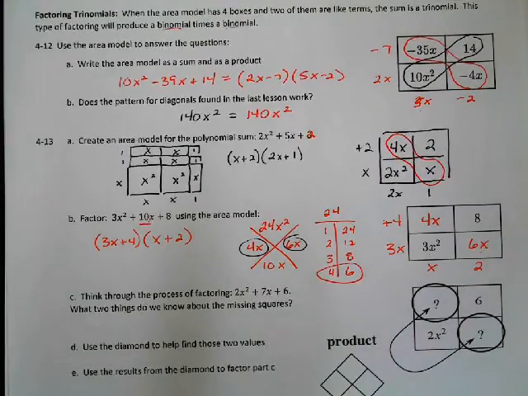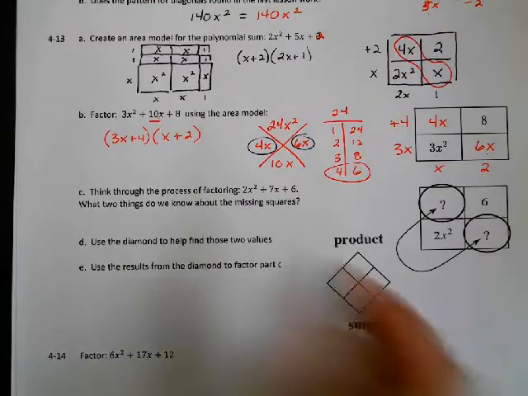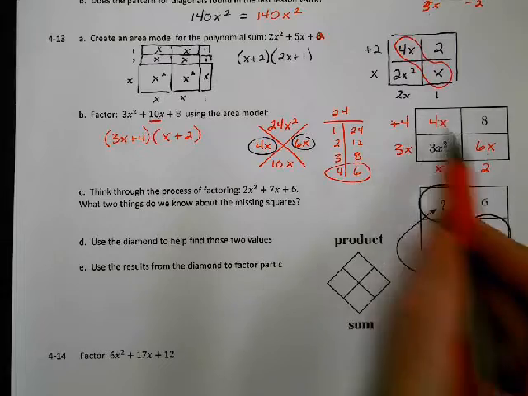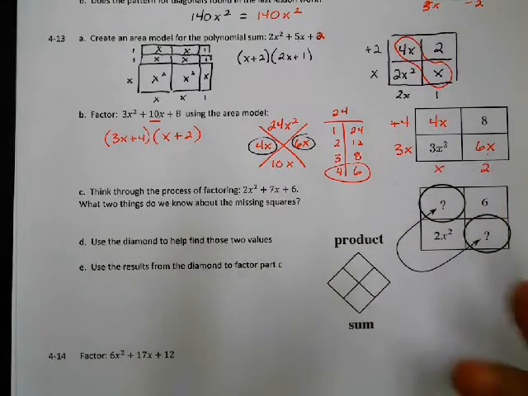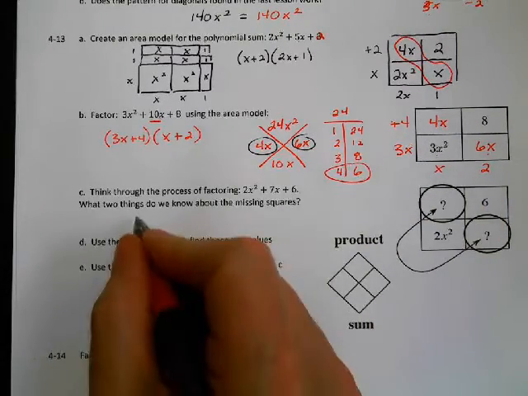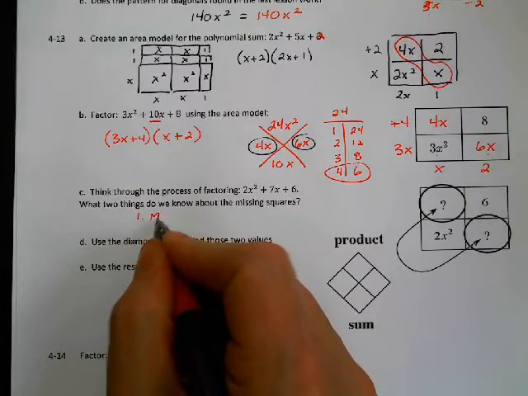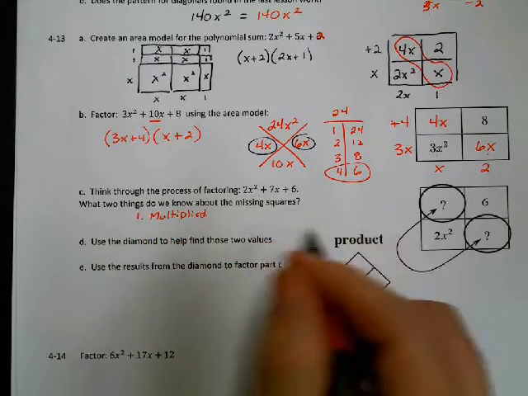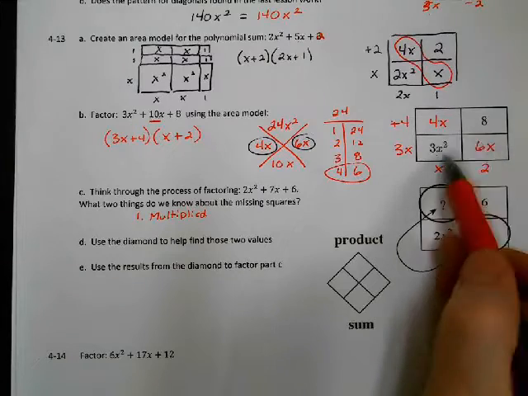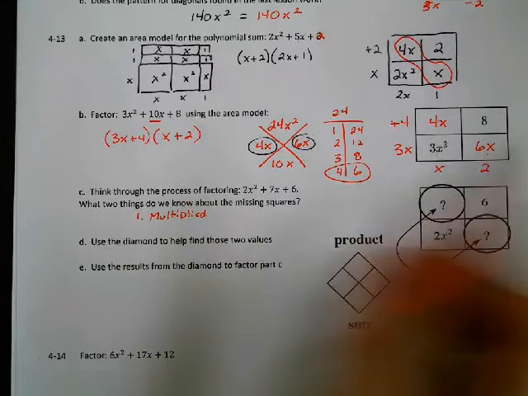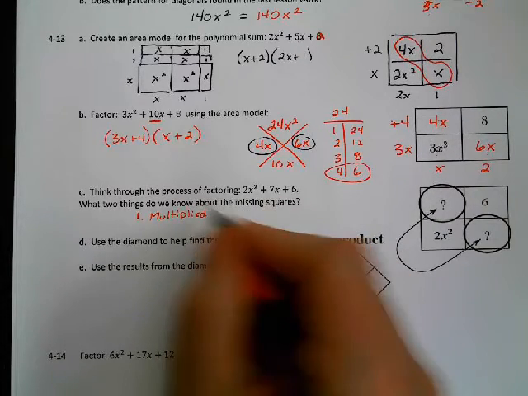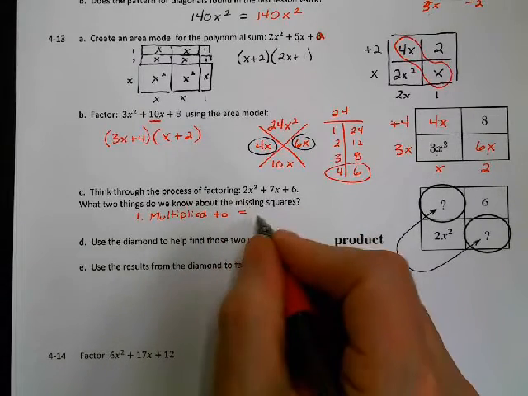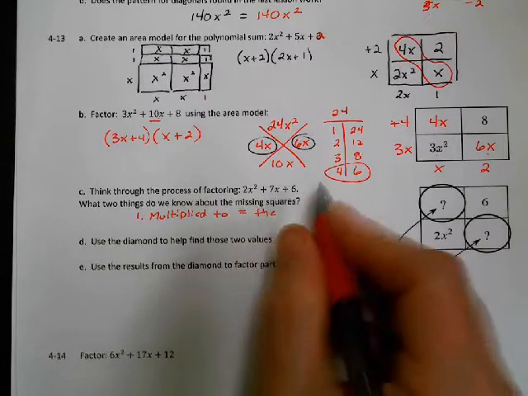All right, so what two things do we know about the missing squares? These two missing squares. The two things that we knew were, number one, they multiplied to be equal to the other diagonal. So they multiplied to equal the other diagonal multiplied, the product of the other diagonal.